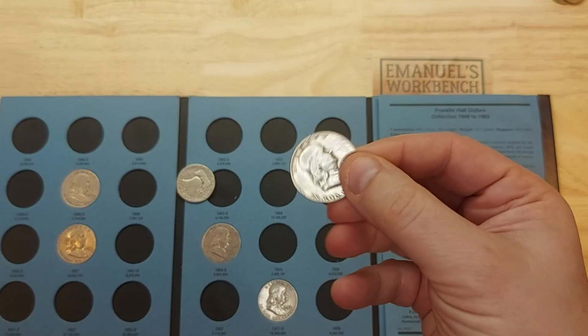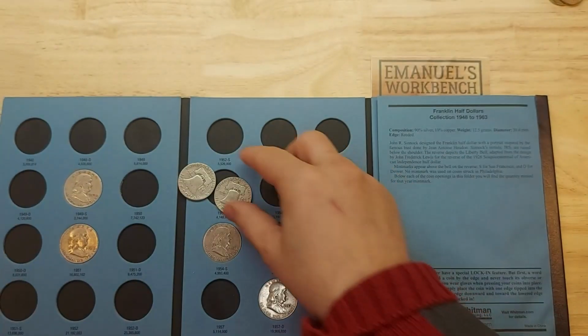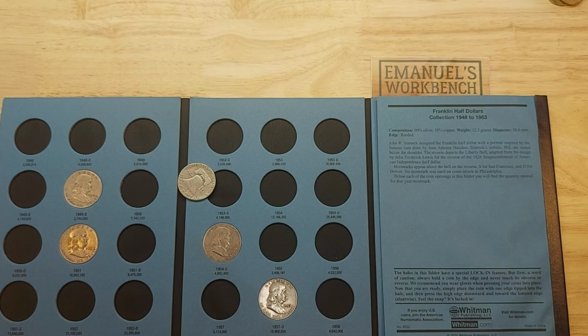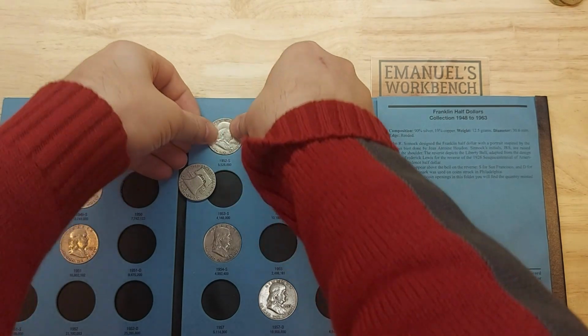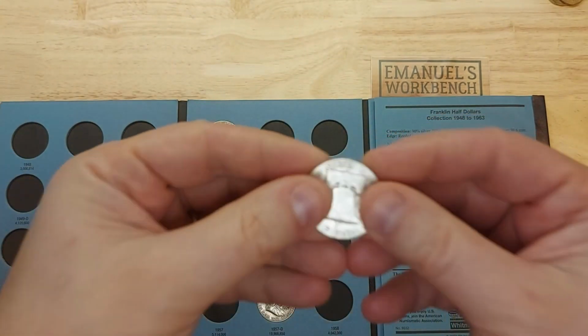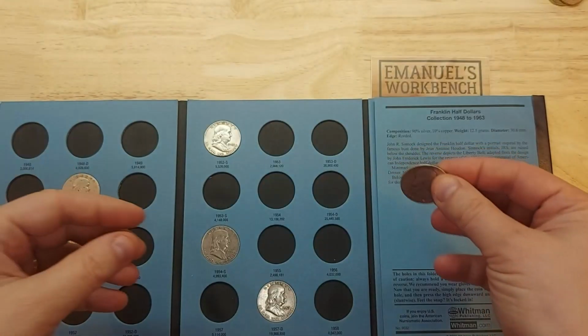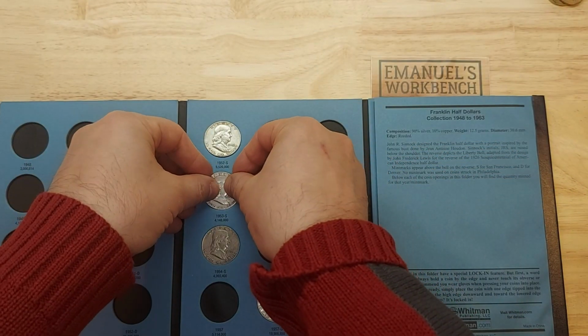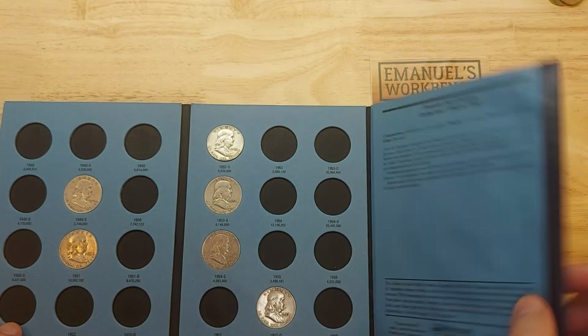The next one here is a 1952 with an S mint mark. Whoops. And that one goes right over here. And the final one, also with an S mint mark, is a 1953, and that one goes right there. Yeah, looking much better. Awesome.